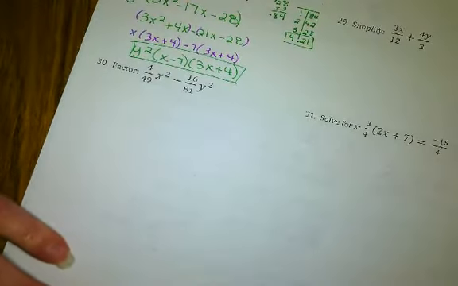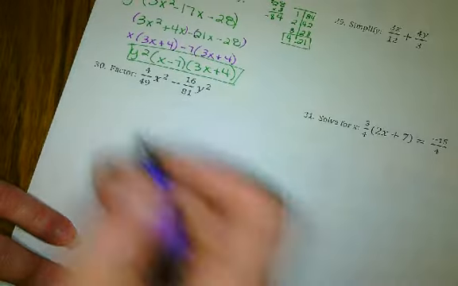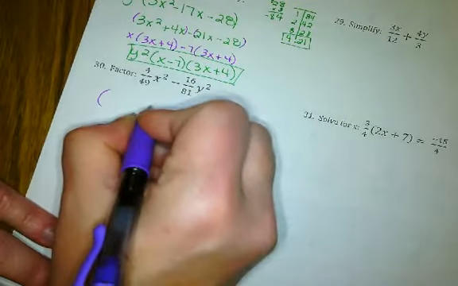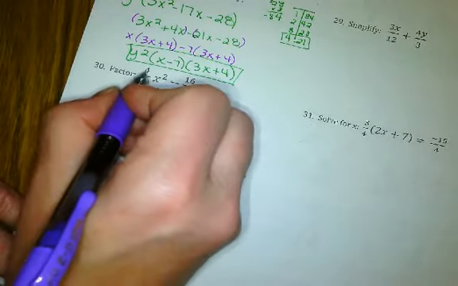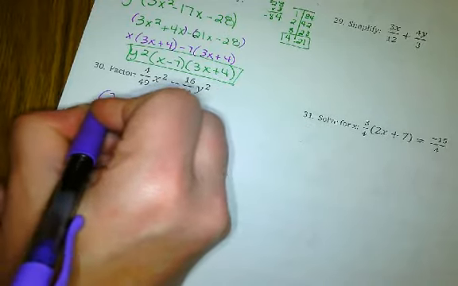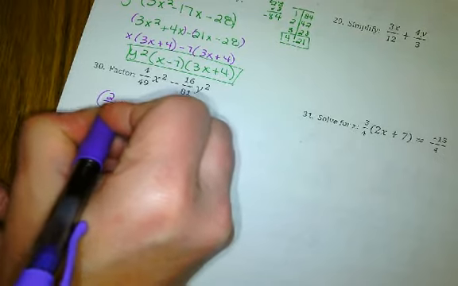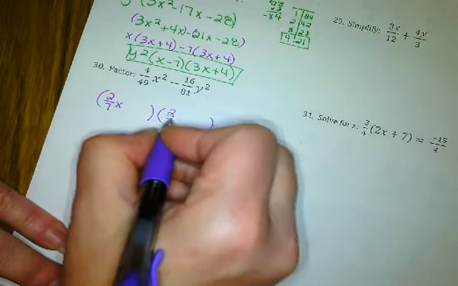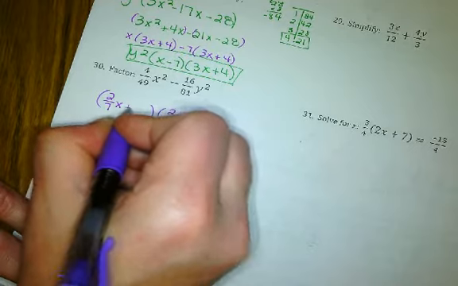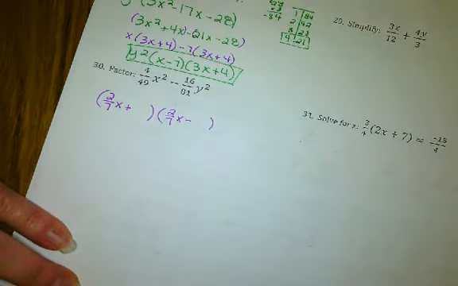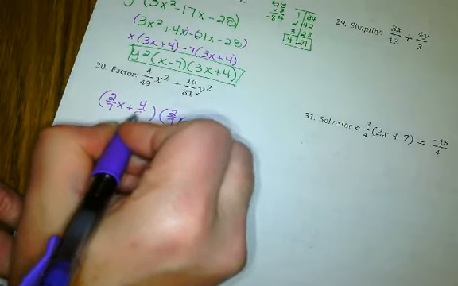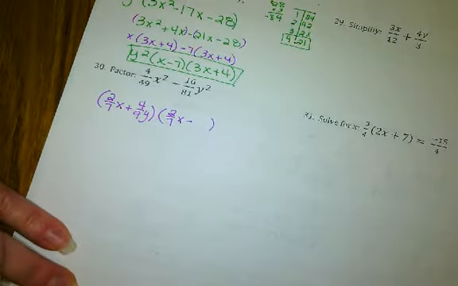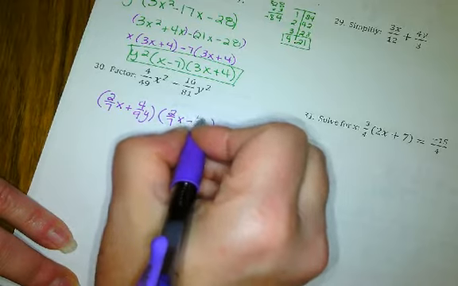Okay, on 30 here, let's go straight to that one. This is that special pattern. So really you need to look at the numerators, the denominators, and the variables. So the square root of 4 is 2, the square root of 49 is 7, and then put an x. And I'm going to do the same thing on this side. Now, one of them will be a plus, and one of them will be a minus. The square root of 16 and 81 is 4 and 9. And then the square root of y squared is y. And then the same thing over here.